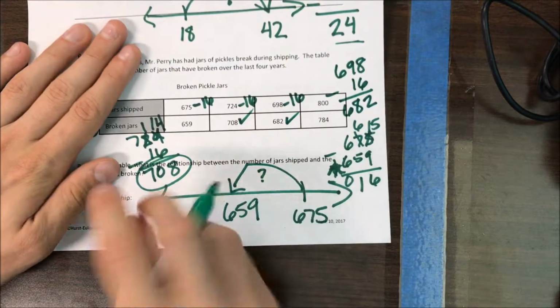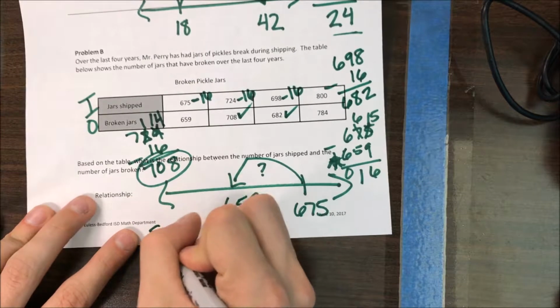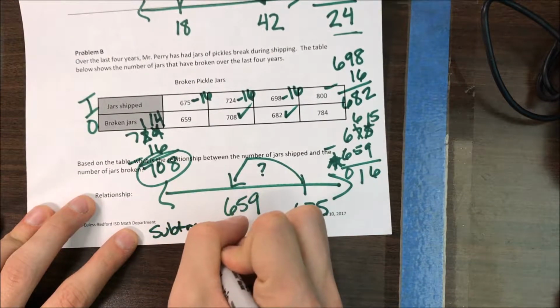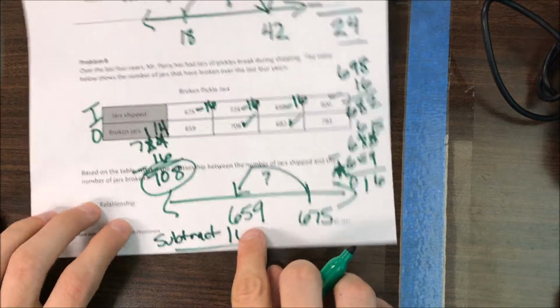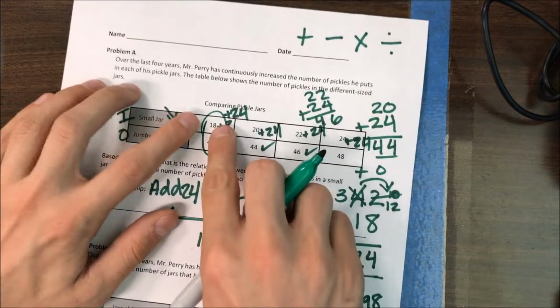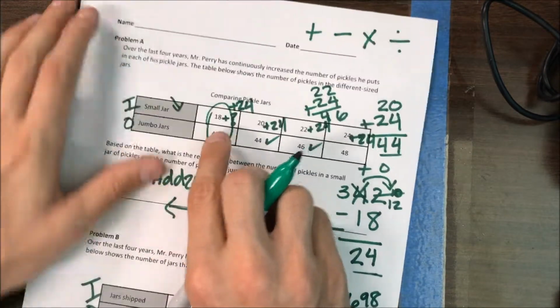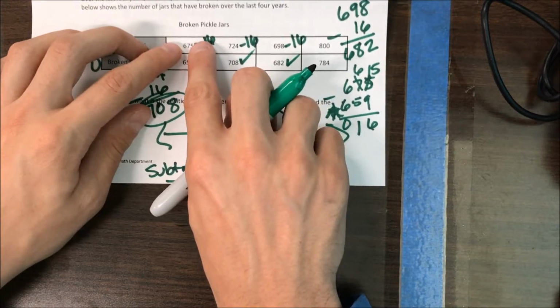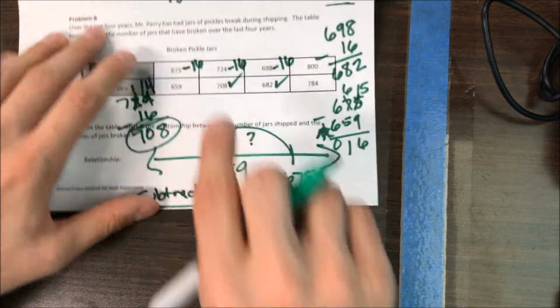So I know the relationship, which is the rule, is subtract 16. And I know that because I'm going from a big number to a small number, where here it's going from small to big. So to go big, I have to add, but because I'm going from big to small, I know I'm subtracting to get that smaller number.